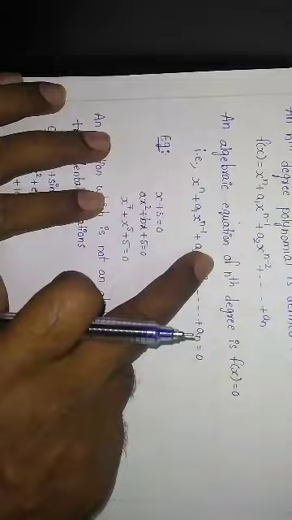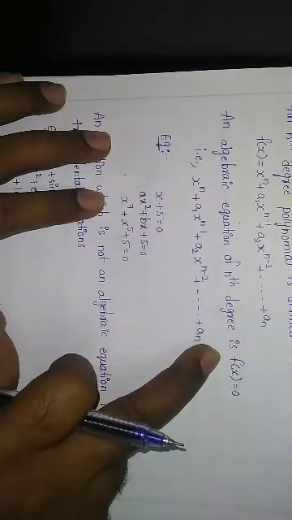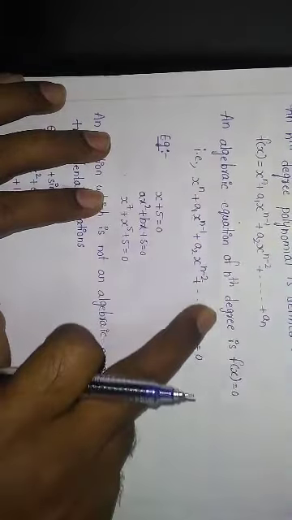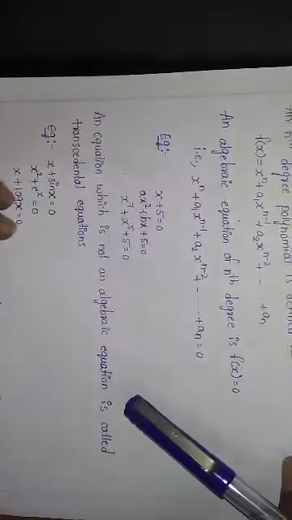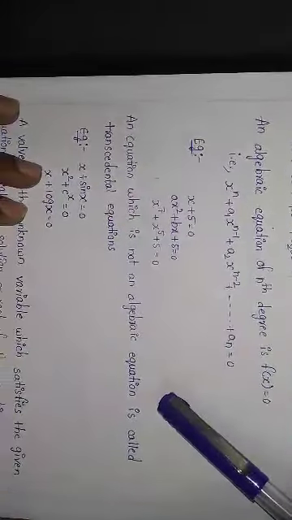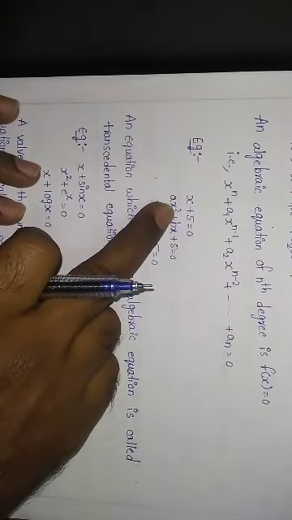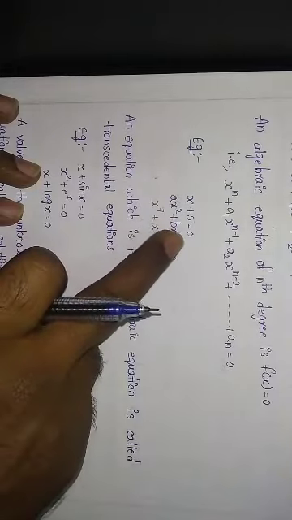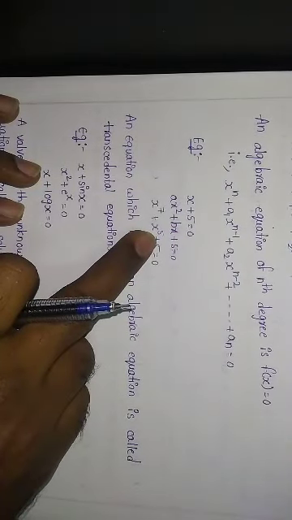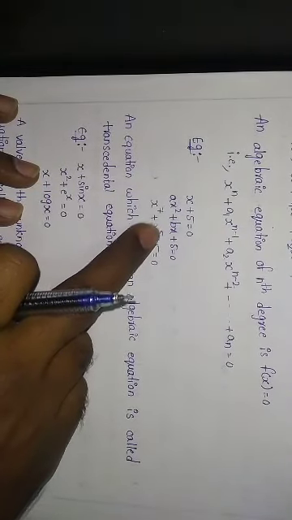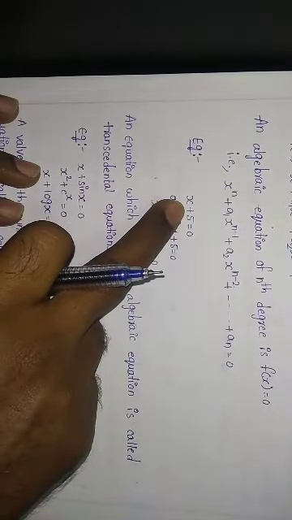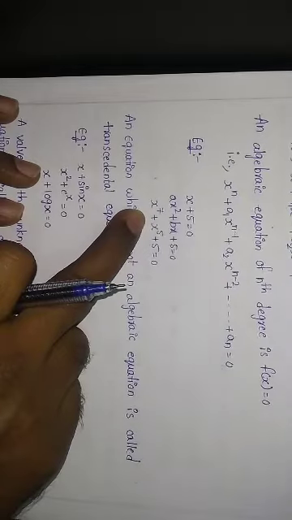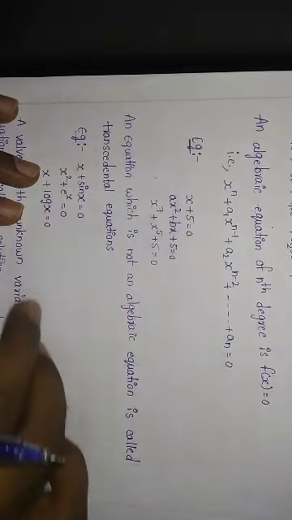An algebraic equation of nth degree is the polynomial set equal to 0. The examples of algebraic equations are general equations where a polynomial is equal to 0, all are algebraic equations. So this is an algebraic equation of degree 1, this is an algebraic equation of degree 2, this is an algebraic equation of degree 7.